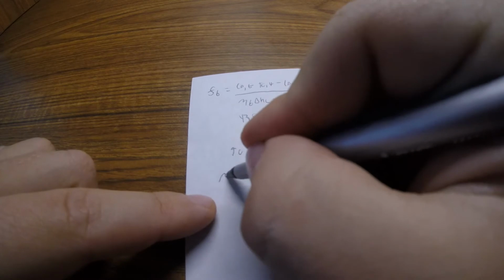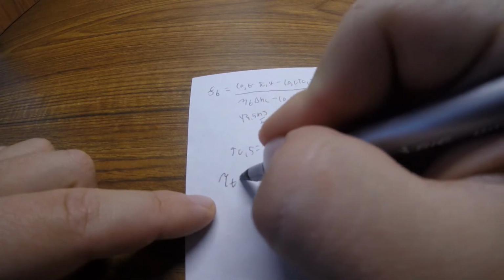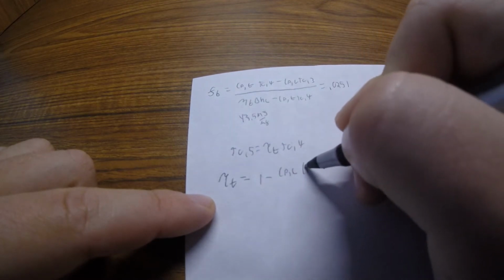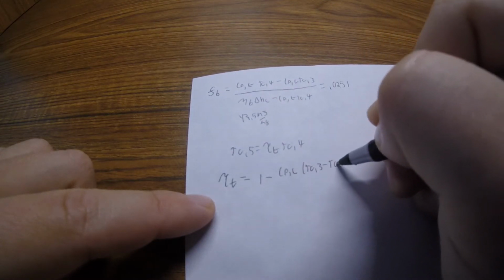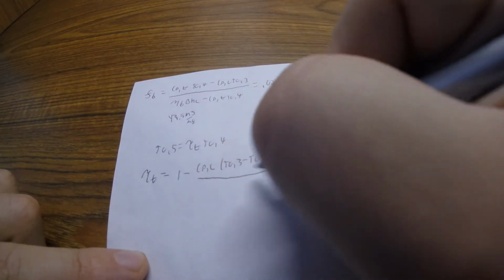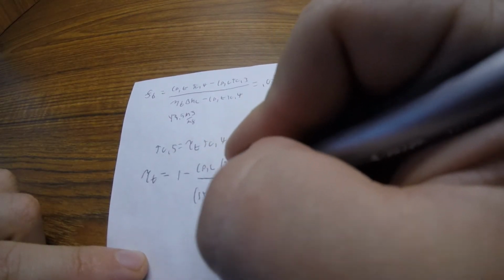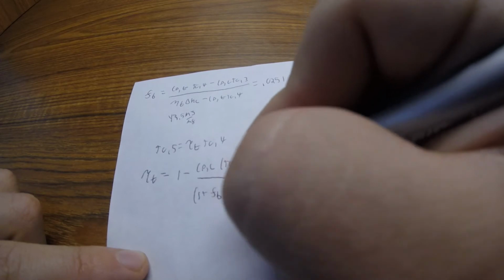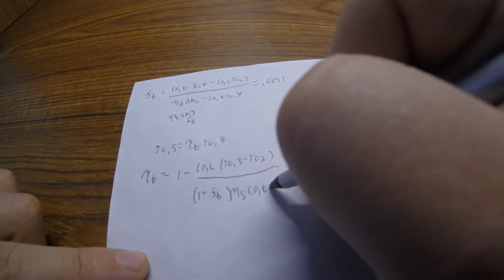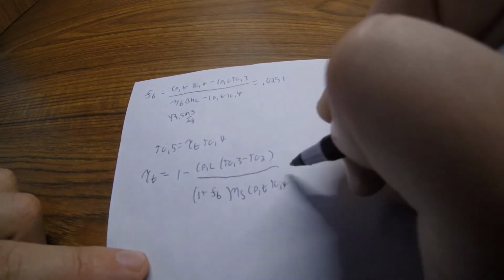And the equation for tau T equals 1 minus CPC TO3 minus TO2, all that divided by 1 plus FB CPT TO4.